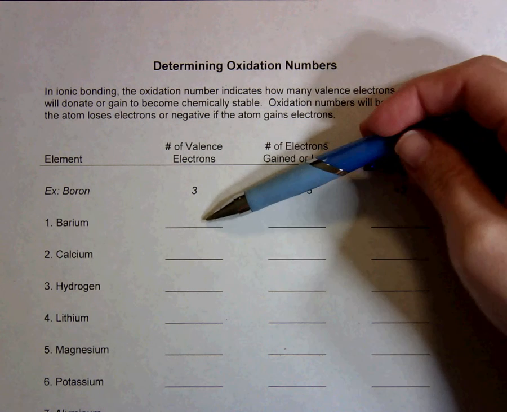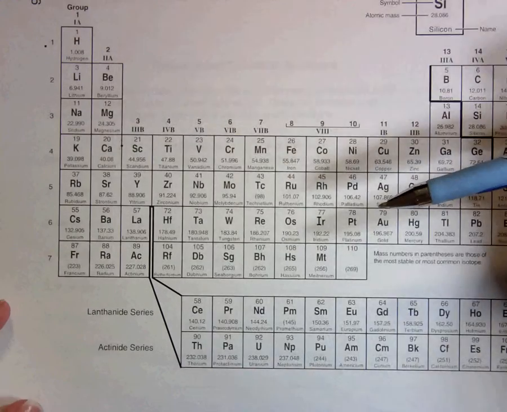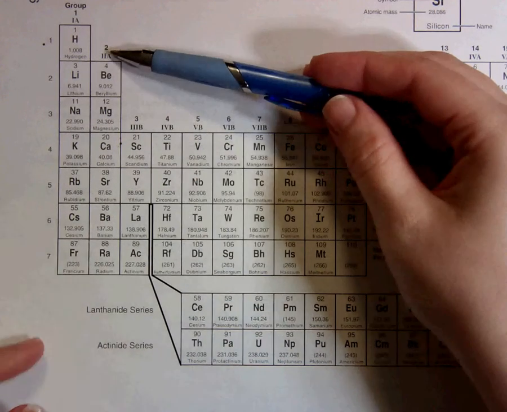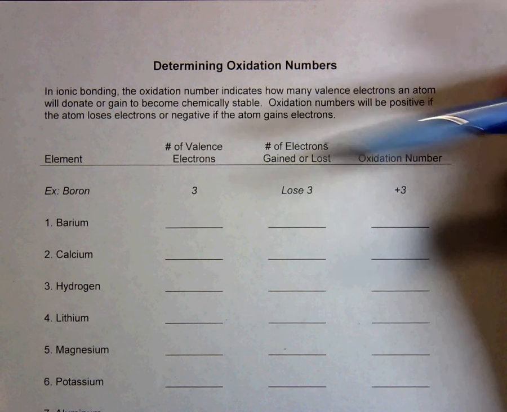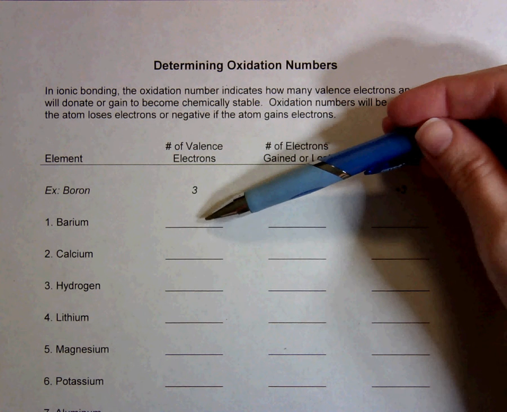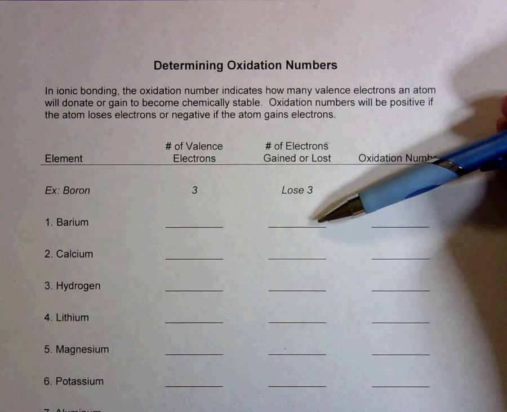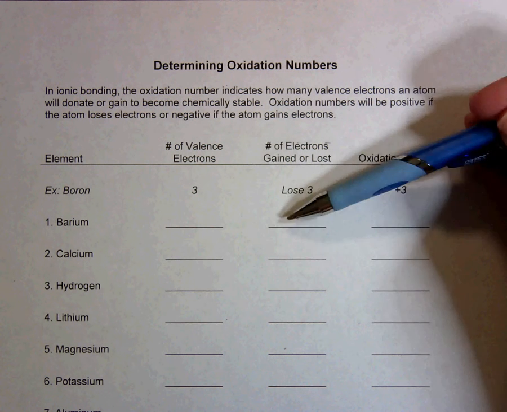So for each one, look it up. So here's barium. Barium is in group 2, so it has 2 outer electrons. So here I would write the number 2. Now because 2 is closer to emptying out than it is to gaining enough to make 8, I'm going to say that it will lose 2. Alright, because it's closer to emptying out, so it will lose those 2 outer electrons.